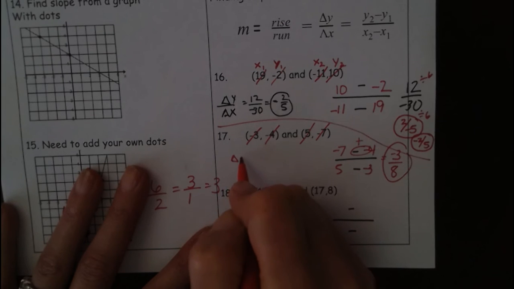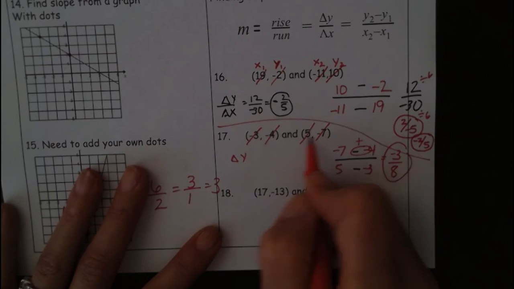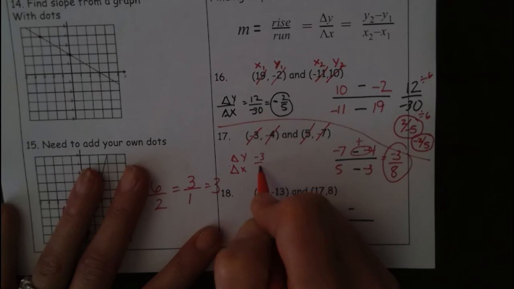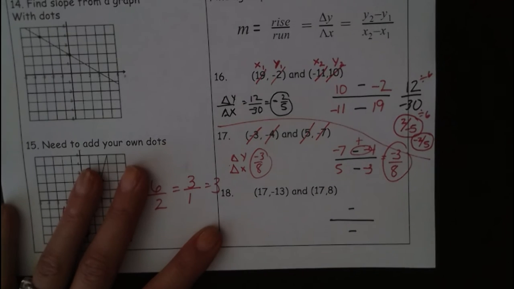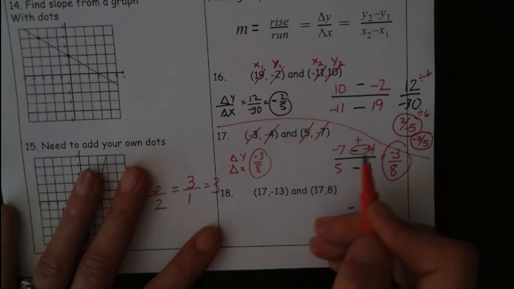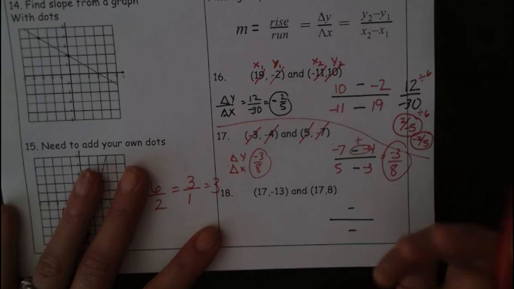Doing the shortcut method, this to this is a drop of 3. This to this is a gain of 8. Not everyone can do that, so you kind of have to decide which way is better for you.